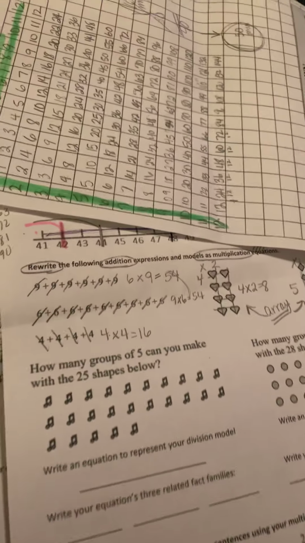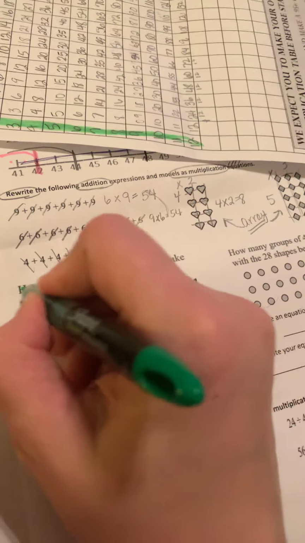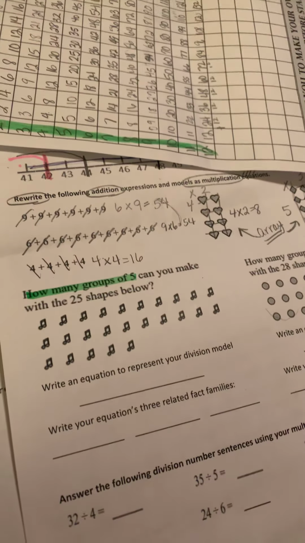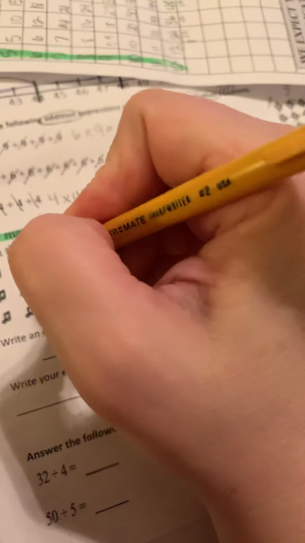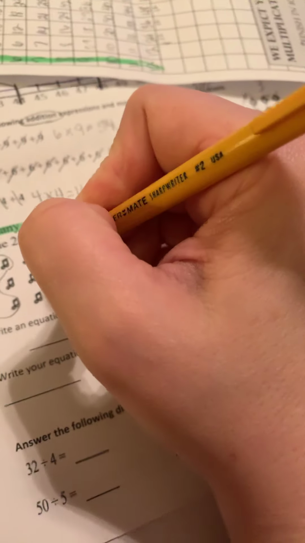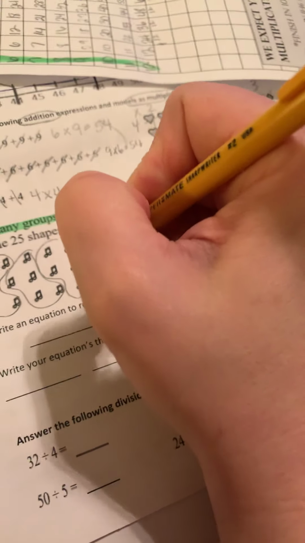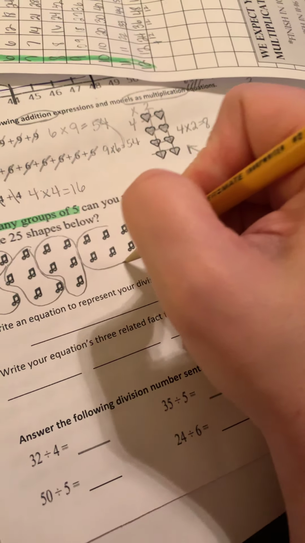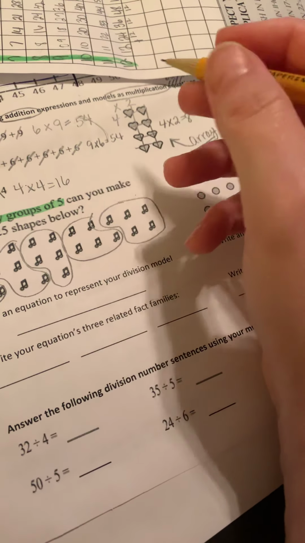All right, boys, read us the next one. What are we looking for? We want to know how many groups of 5 can be made. Well, what do y'all think we should do? I'd ask the kids. Circle groups of 5. Makes sense to me. So I want everyone to circle groups of 5. You don't have to talk out loud. Just circle groups of 5, and we're going to compare our answers. And I want y'all to write your answer down.